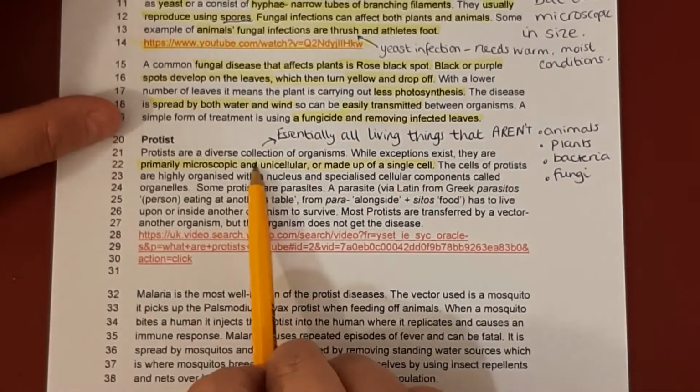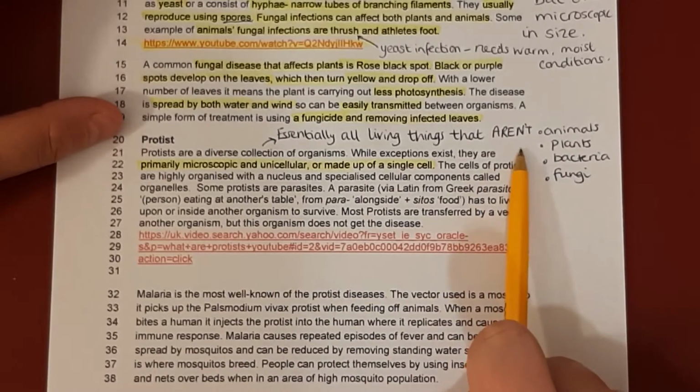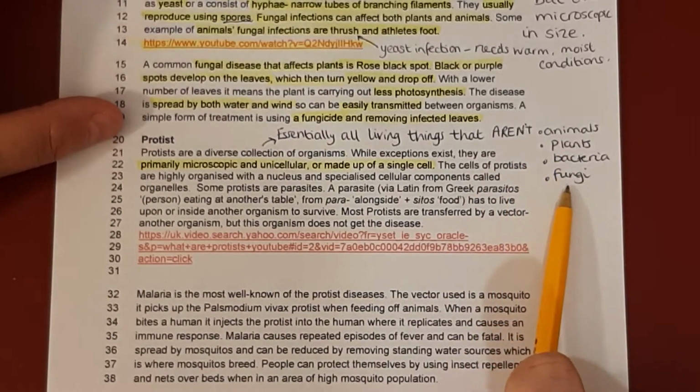So I've just written here that protists are essentially all living things that aren't animals, plants, bacteria, or fungi.